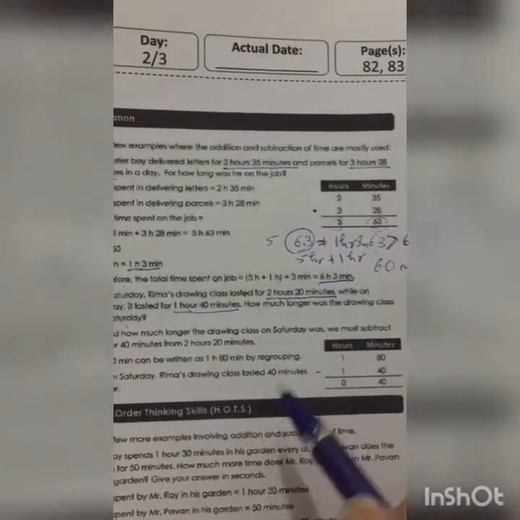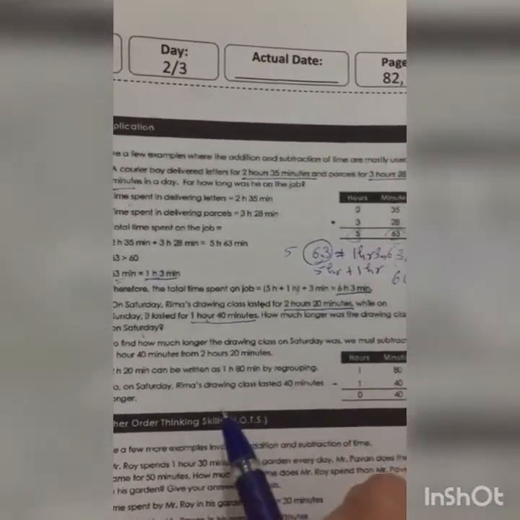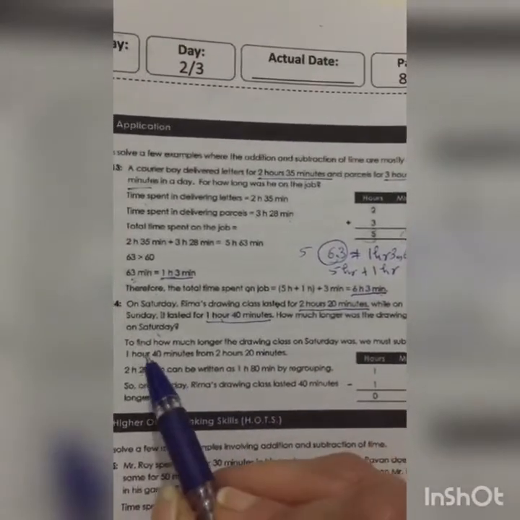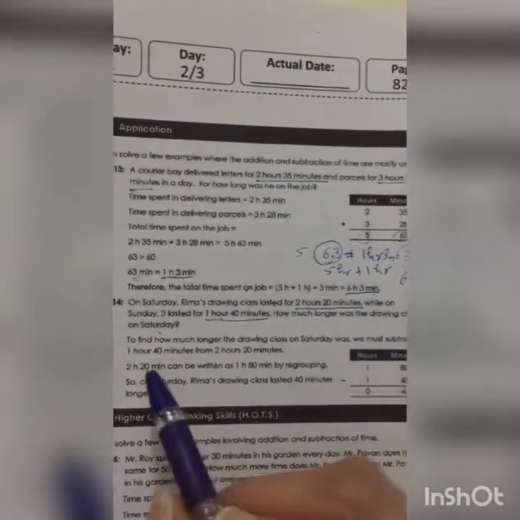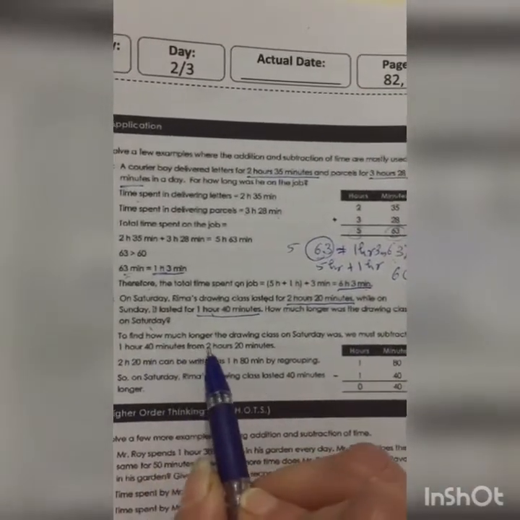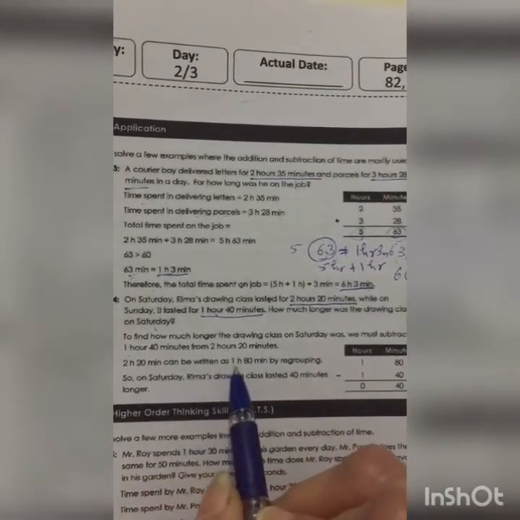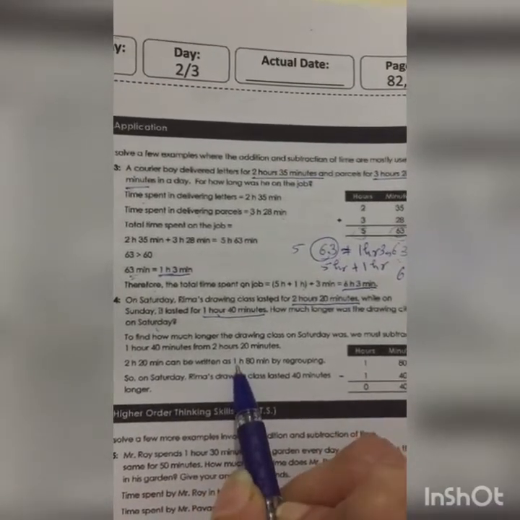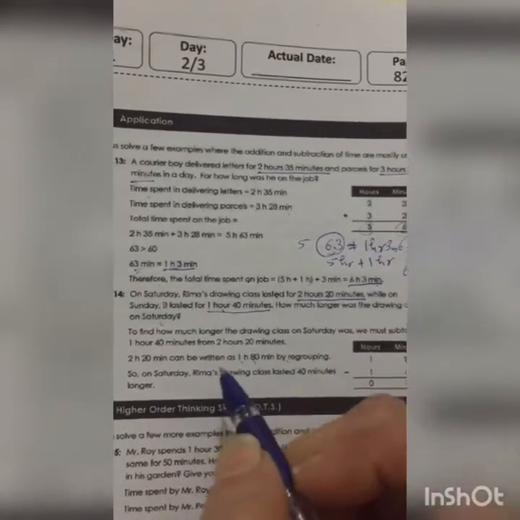Now in subtraction, you will always take the higher value on the top. So here, to find how much longer the drawing class on Saturday was, we must subtract 1 hour 40 minutes from 2 hours 20 minutes. Now 2 hours 20 minutes can be written as 1 hour 80 minutes by regrouping.